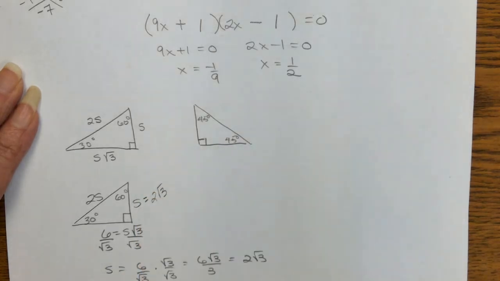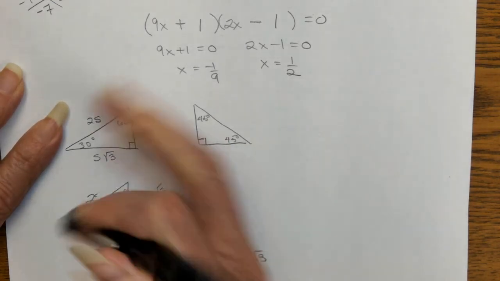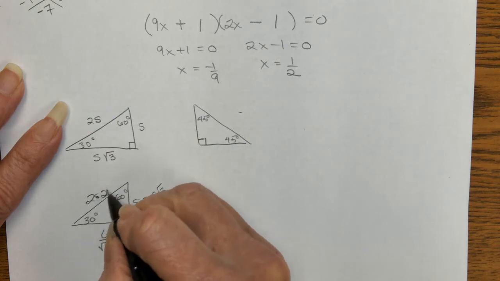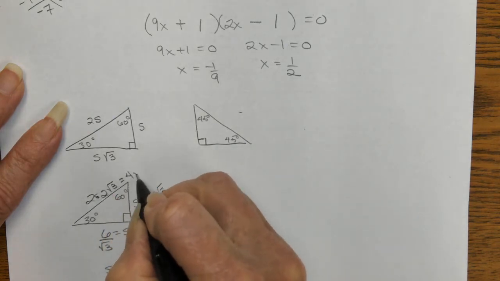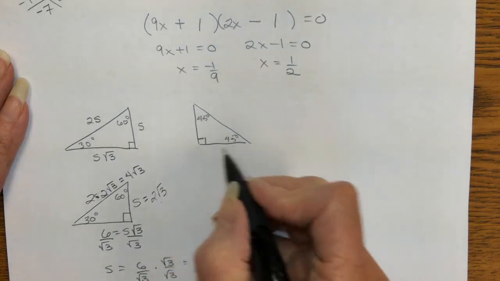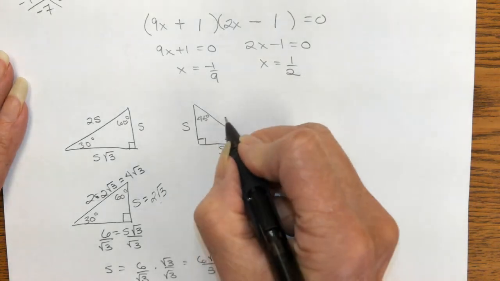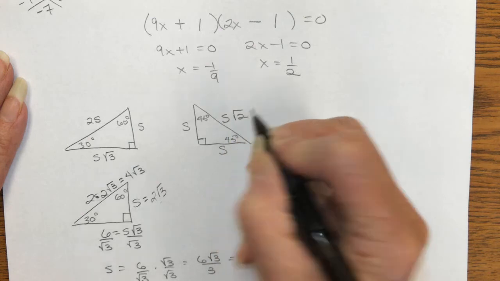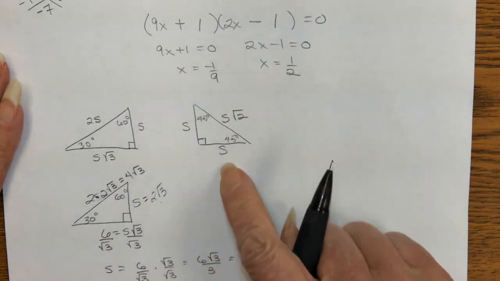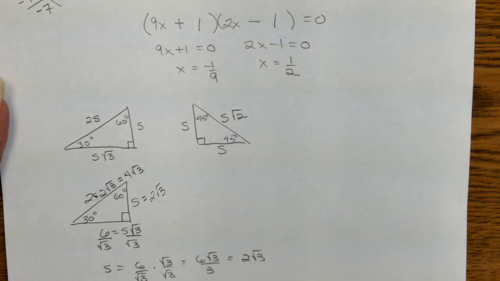And then all I have to do to find the hypotenuse is replace that s over here with a 2 root 3. So the hypotenuse is 4 root 3, and that's all I have to do to find these sides. Now our 45, 45, 90 has s and s, because the sides are the same length, their angles are 45 and 45, and then the hypotenuse is s root 2. And I do the 45, 45, 90 the same way, except I use those ratios in the triangle.